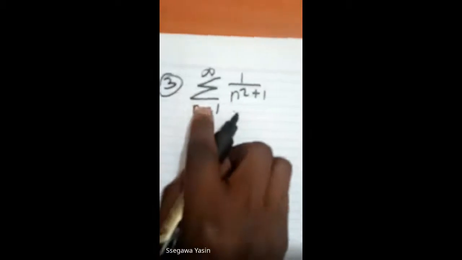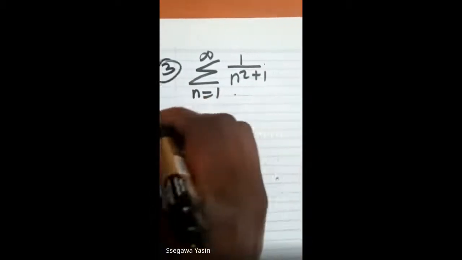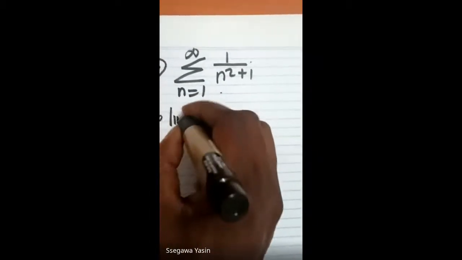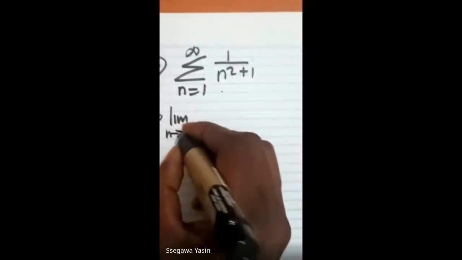So this is the thing here. Now we take the limit as n goes to infinity. We substitute at once: 1 over (n plus 1) squared plus 1, divided by 1 over n squared plus 1. When we try to simplify, this is the limit as n goes to infinity.